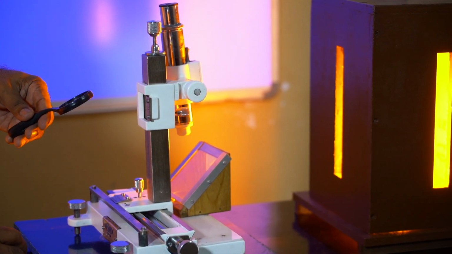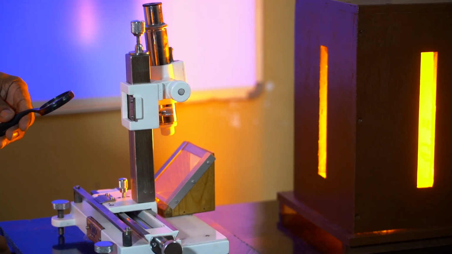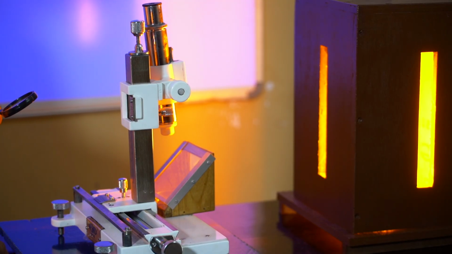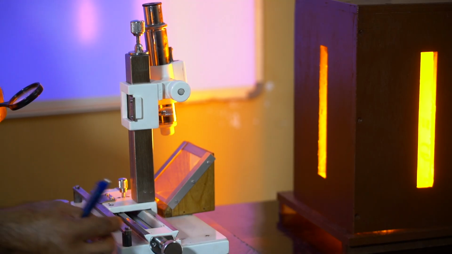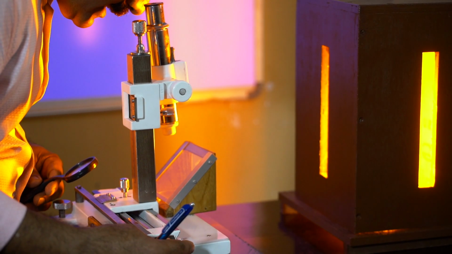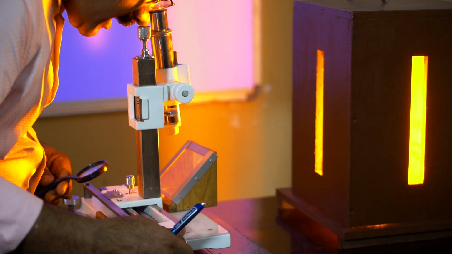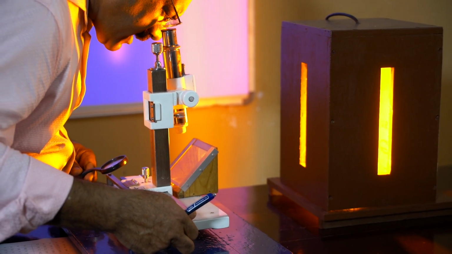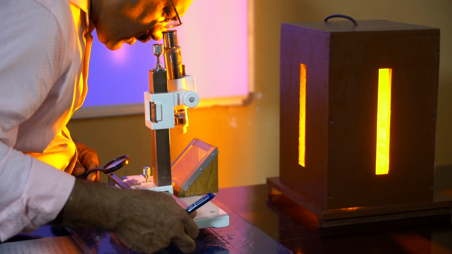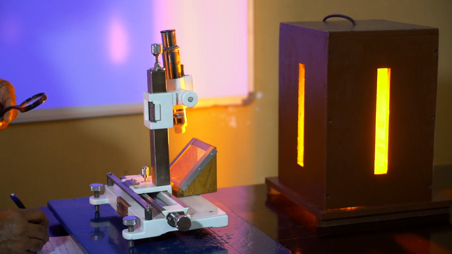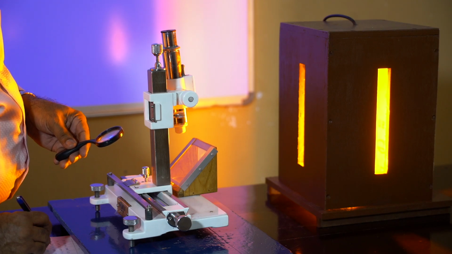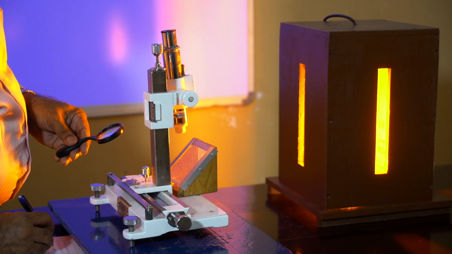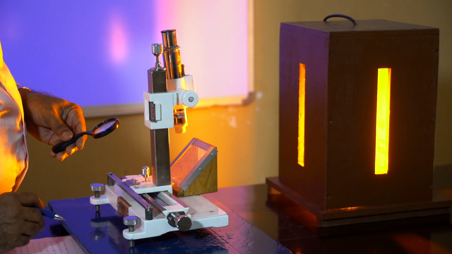So the total reading is 5.95 and 25. So the total is 5.975, the total microscope reading. Now it is moved to the 16th ring. Now the tangential screw is adjusted. The crosswire is constant in the 16th ring. Then I am taking the reading. The main scale reading is 5.95 and the vernier reading is 0. So the total is 5.950.